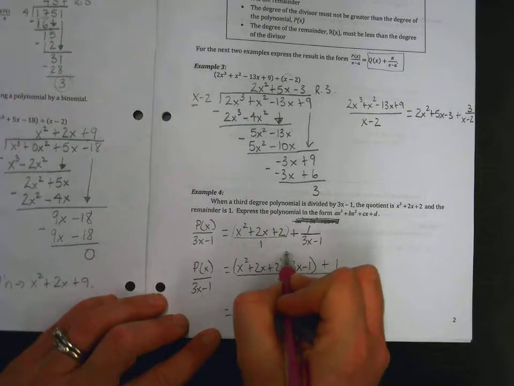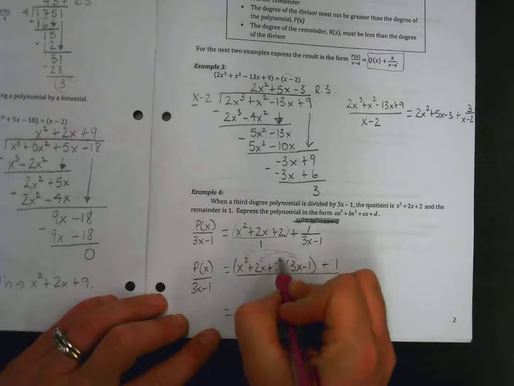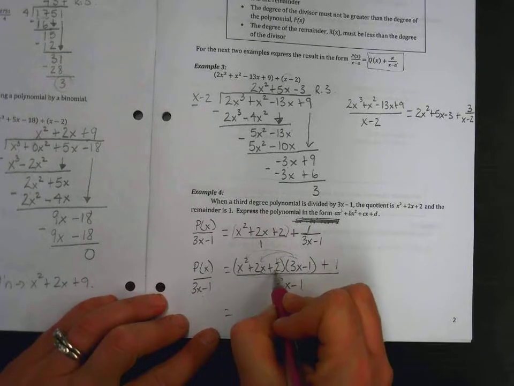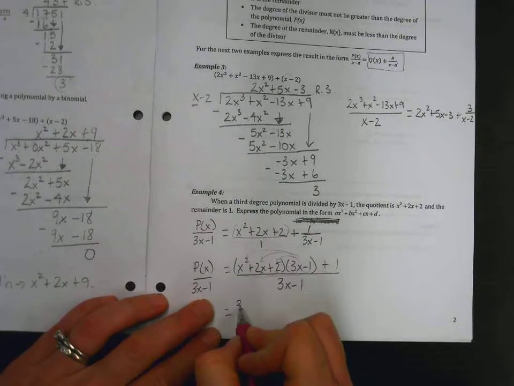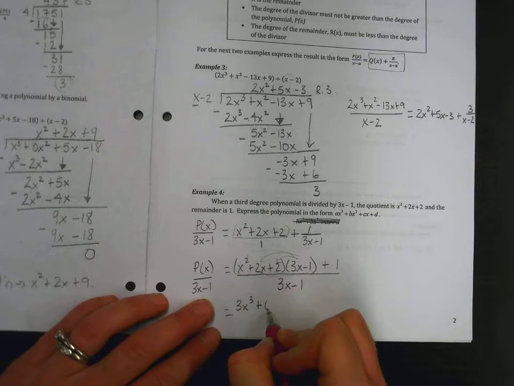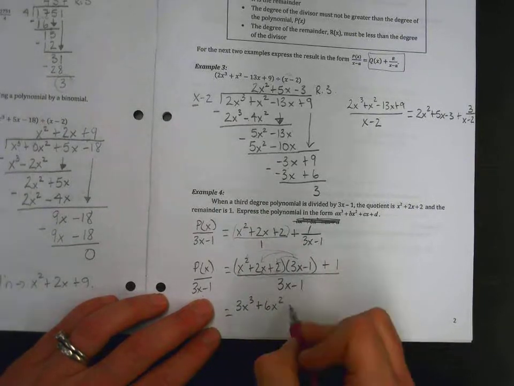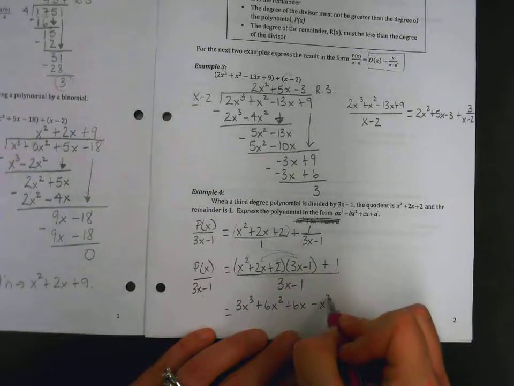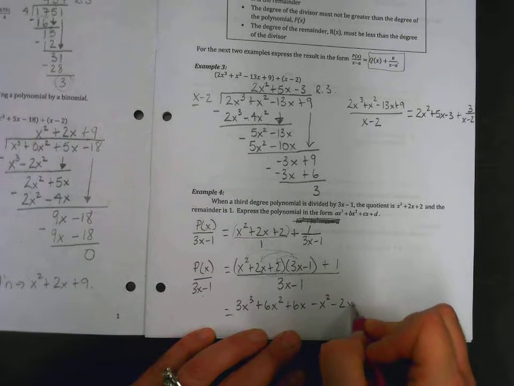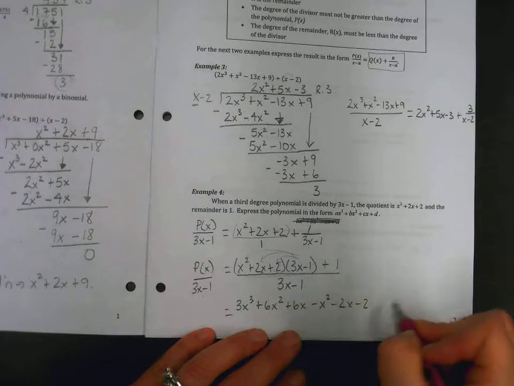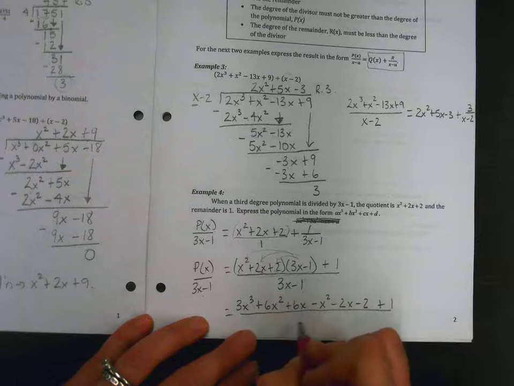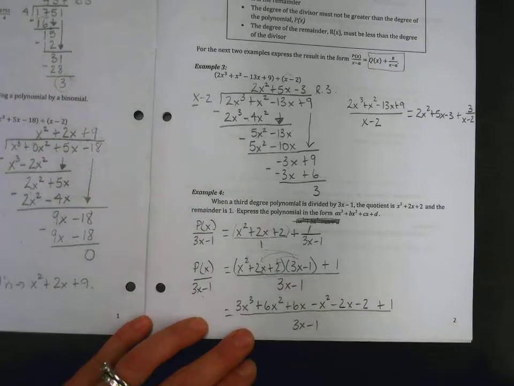So to expand this, I've got to expand my 3x through all of my brackets, and then expand the negative 1 through. When we do that, we get 3x cubed plus 6x squared plus 6x minus x squared minus 2x minus 2, and then we have this plus 1 still, all over 3x minus 1.